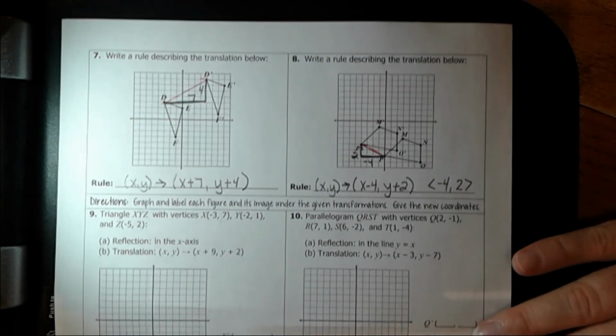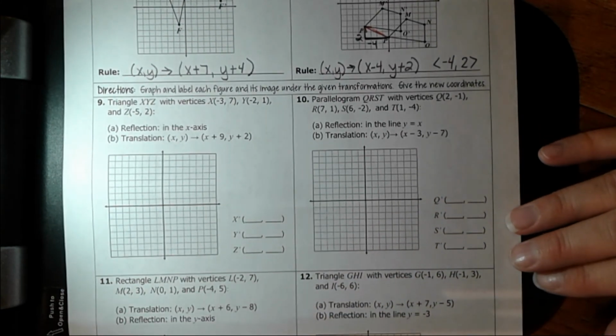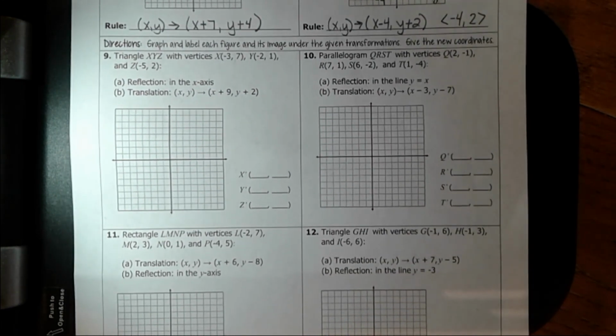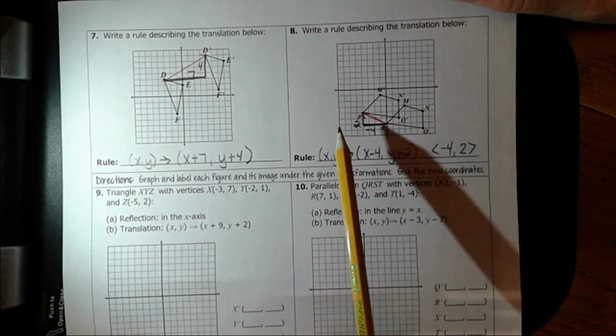All right, the last ones deal with reflection and then translation. So I'm going to work on these in a separate video and we will talk about them later. So I want you to finish your notes through number 8 for today.